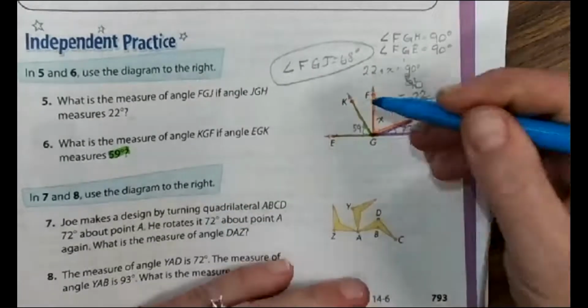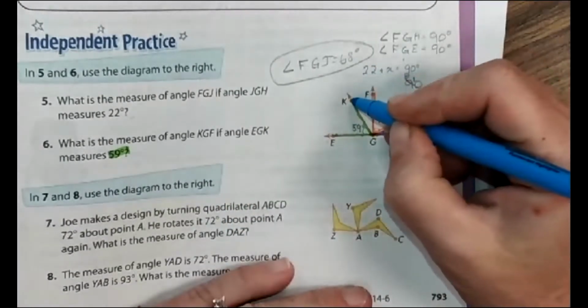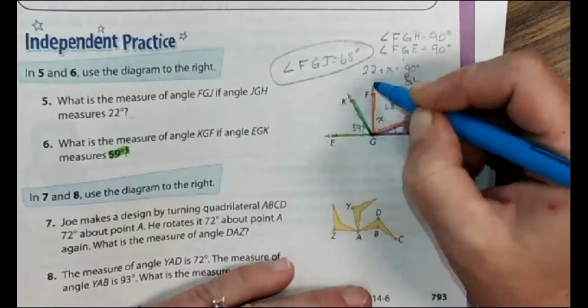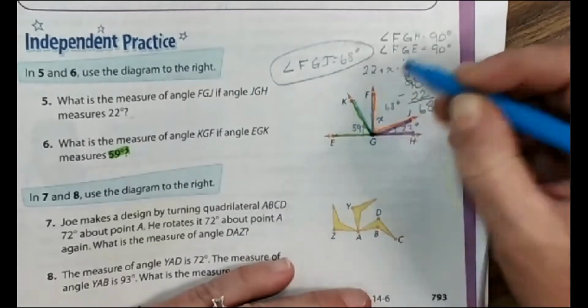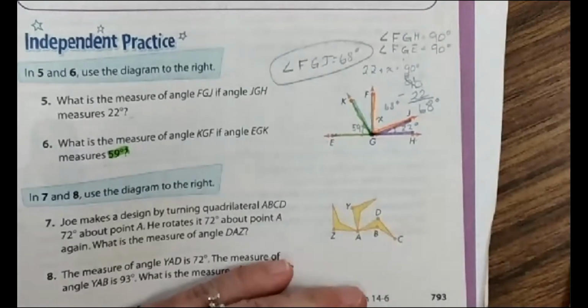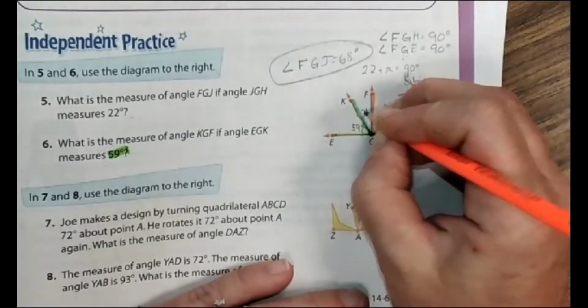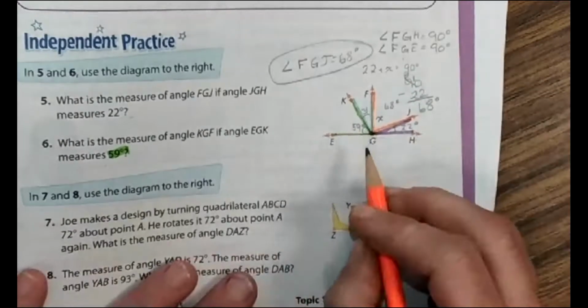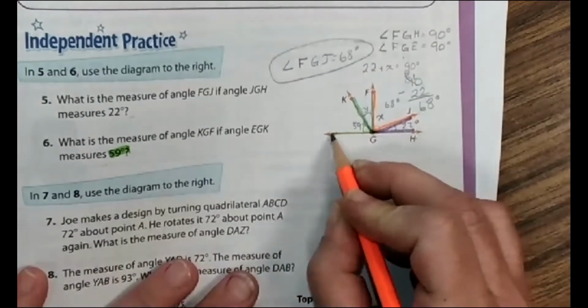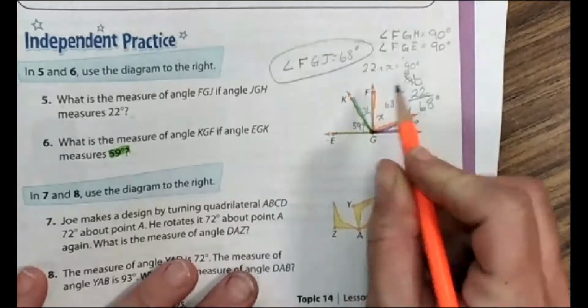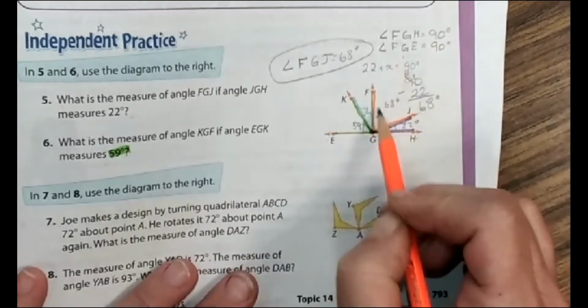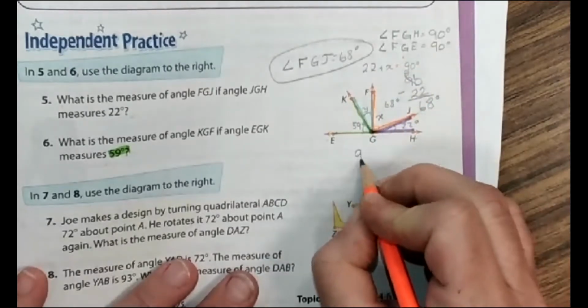So KGF is going to be right here. I see K to G and then back up to F here. So this can be that blue angle. So this is very similar to the last one we did. So we're going to call this angle Y. Okay. So I know that EGF or FGE equals 90 degrees.